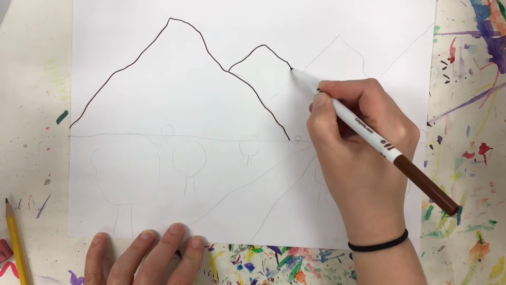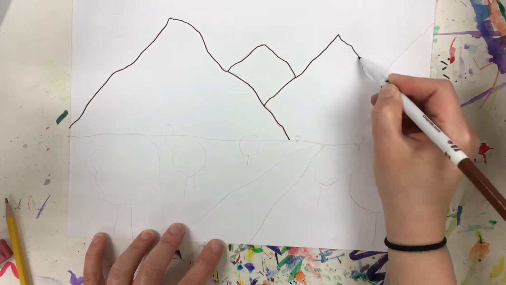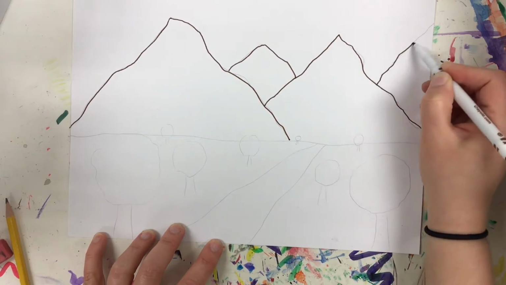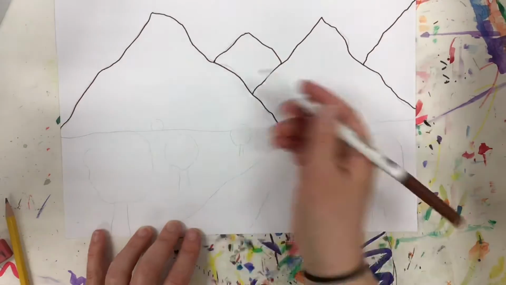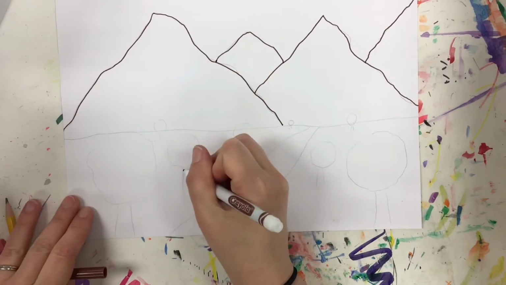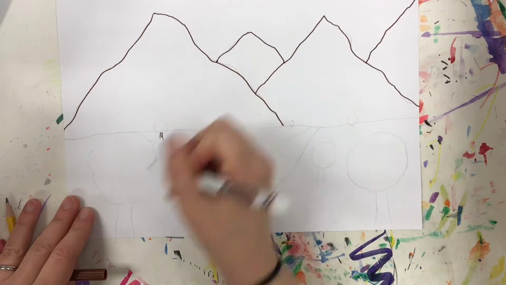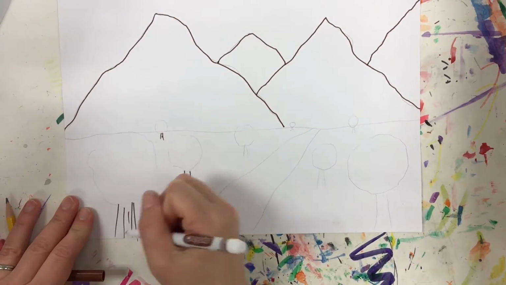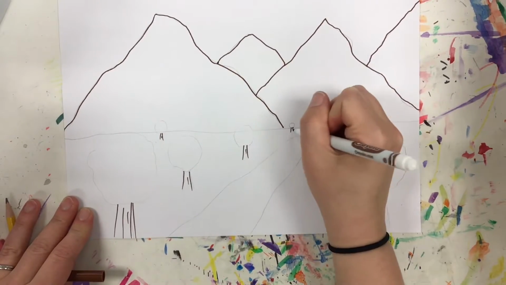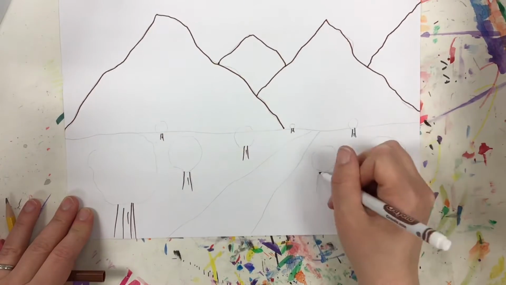The next thing I'm going to do is I'm going to take my markers and I'm going to kind of outline my pencil lines with my markers with the colors that I want. So I'm using my brown for my mountains and my tree trunks, whereas I'm going to use my green for my tree tops and for my grass.